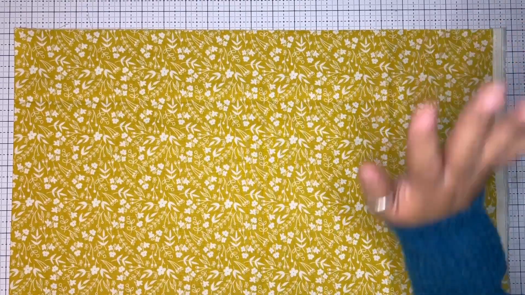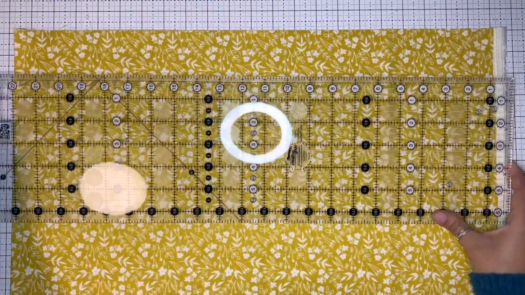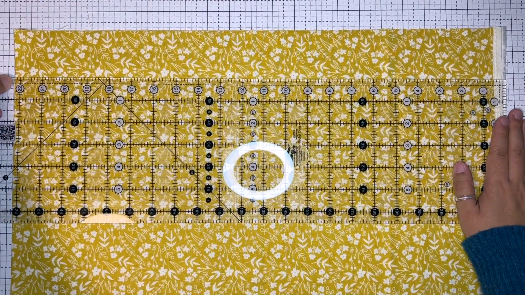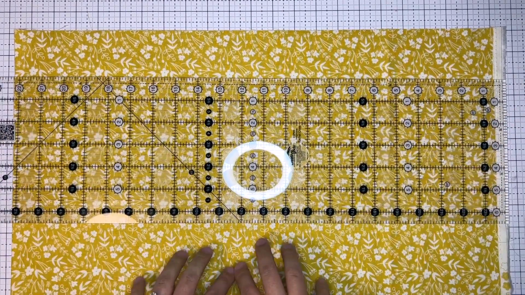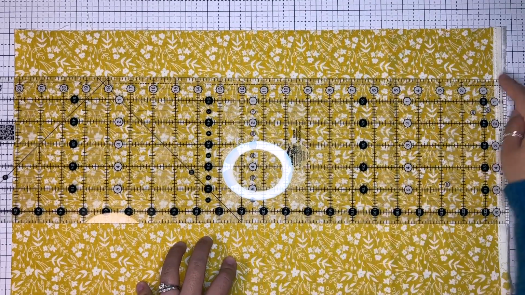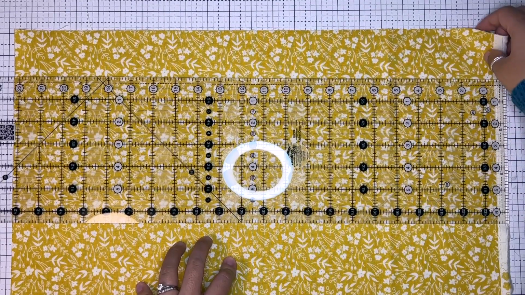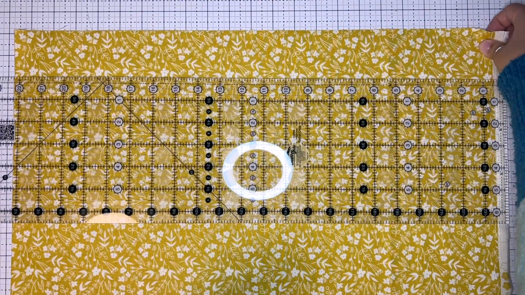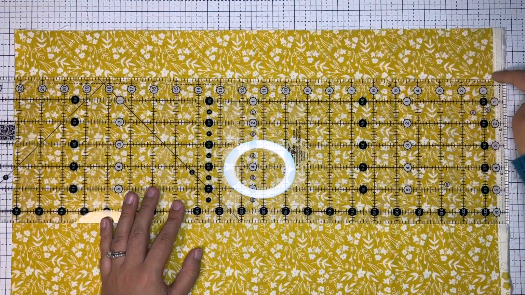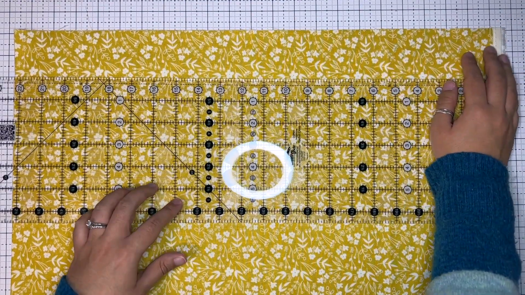So in order to find the width of fabric, we are going to measure from the selvage to the fold, and this one, it's 22 1/4. So the full width of fabric for this particular fabric, or the WOF, it's 44.5 inches. However, as you can see here, that includes the selvage, and that's about half an inch on either side of the fabric.